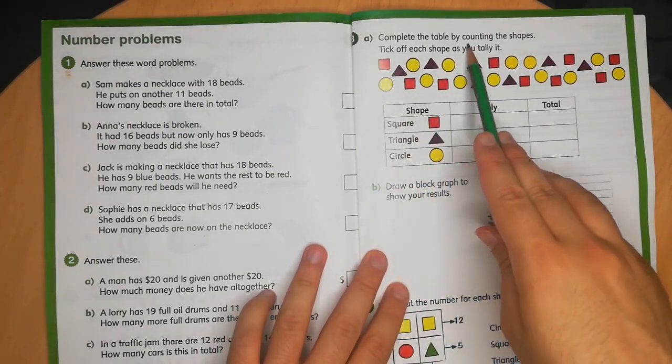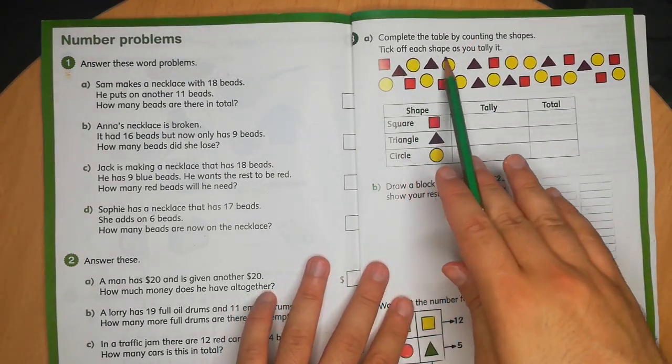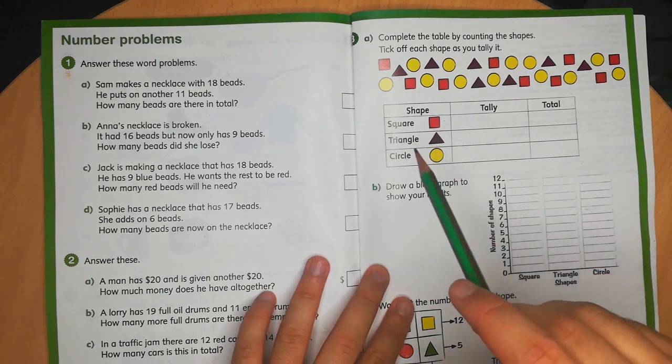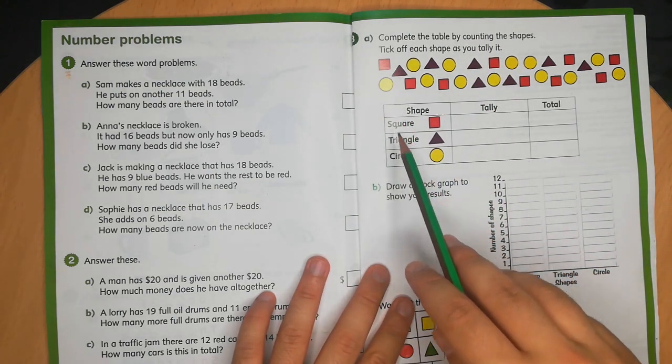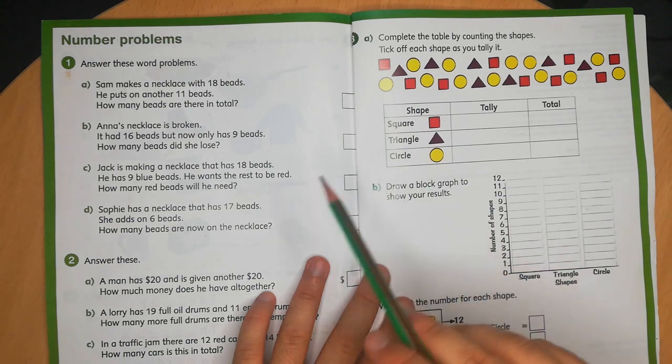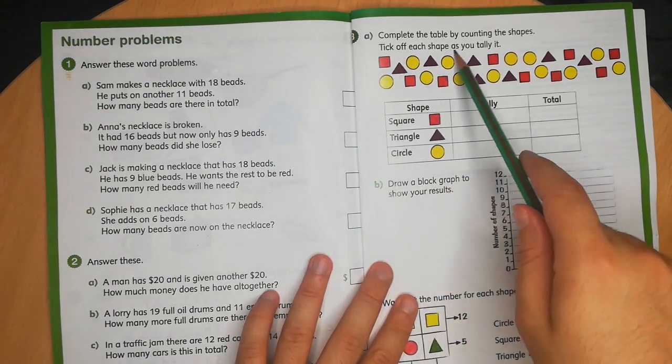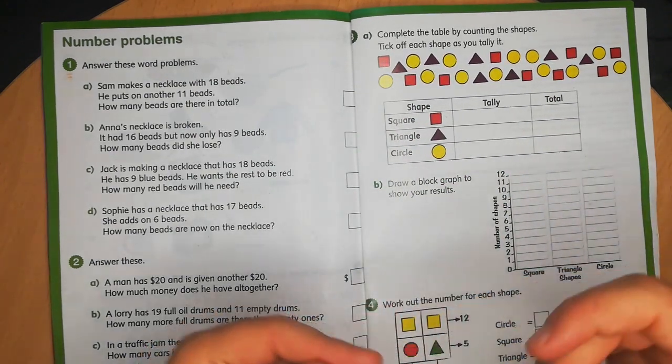Alright, complete the table by counting the shapes. Tick off each shape as you tally it. So here we have 3 shapes: square, triangle, and circle. We tick off each shape as we tally it.